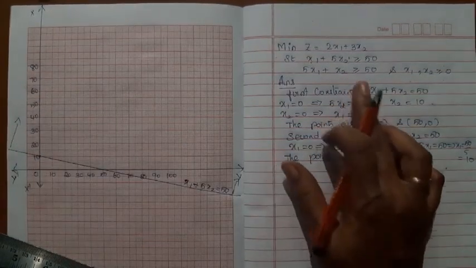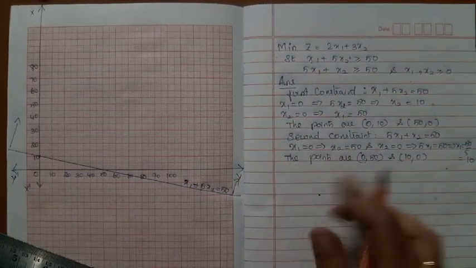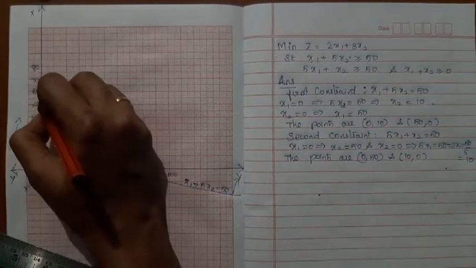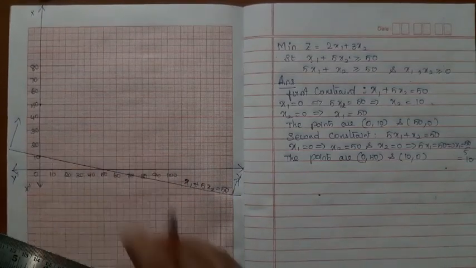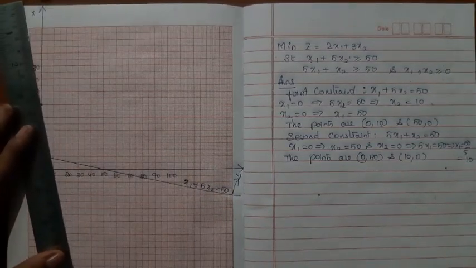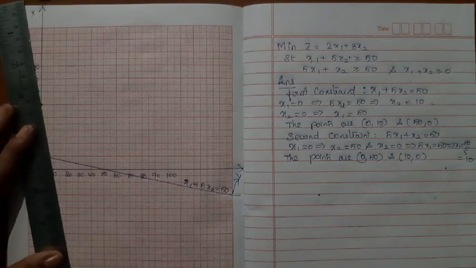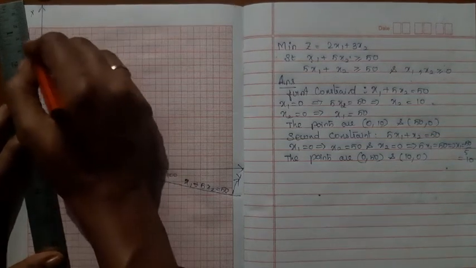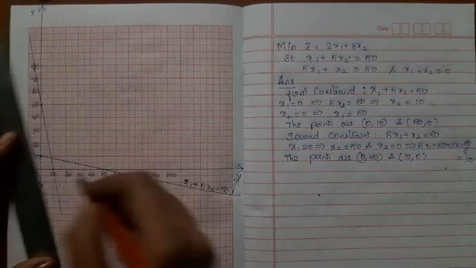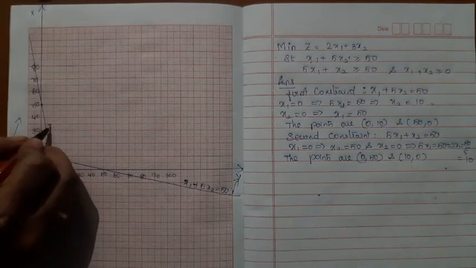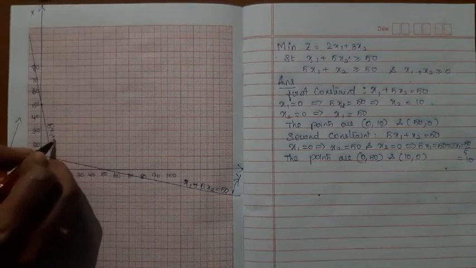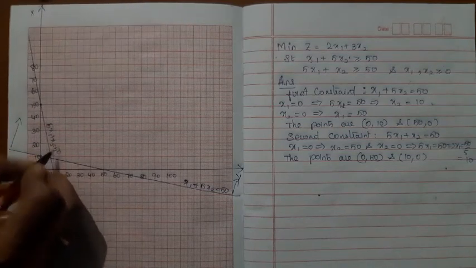Then for the second constraint, the points are 0 comma 50 and 10 comma 0. Write the equation 5x1 plus x2 equal to 50.